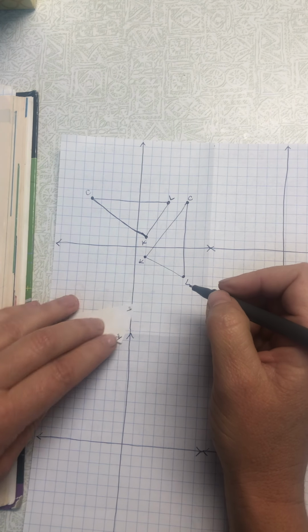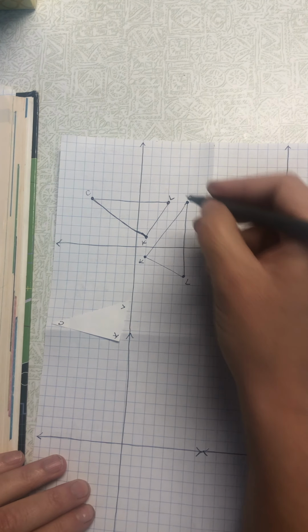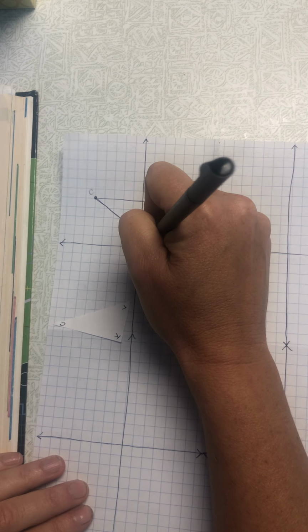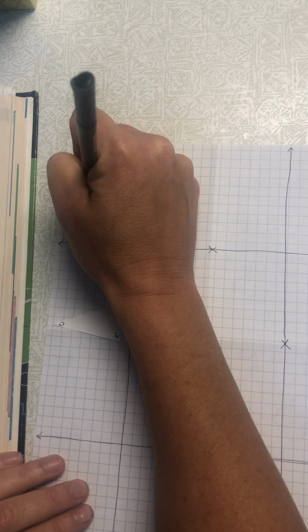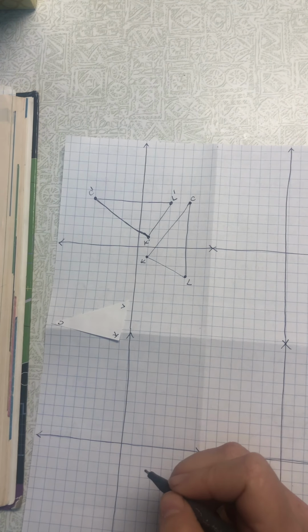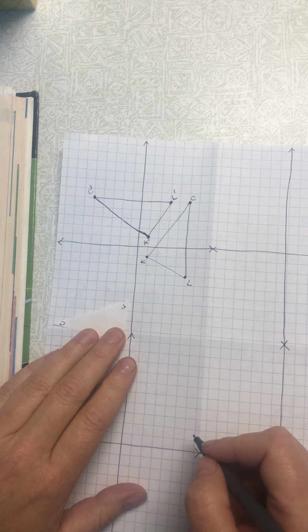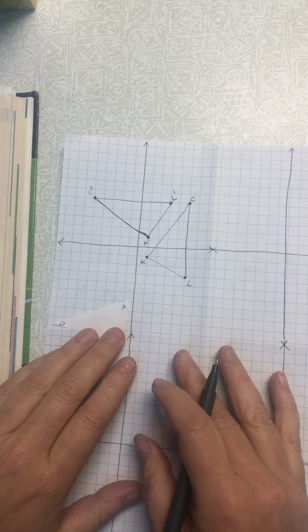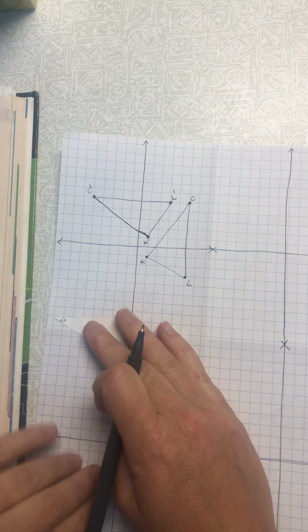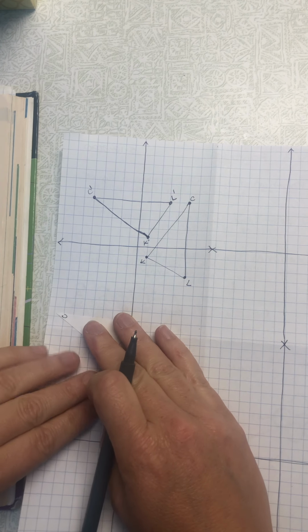Okay. And because this is an image, this is K prime, L prime, C prime. Okay. This is my original. How do you guys feel about that? All right. Let's do another one.